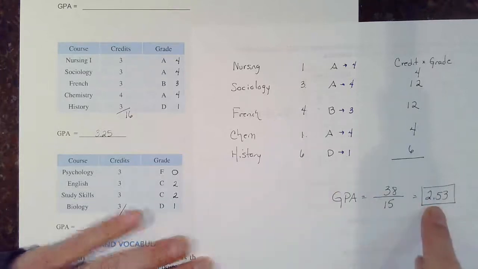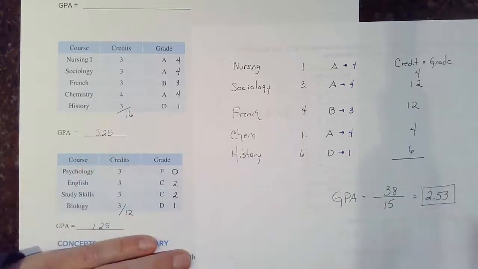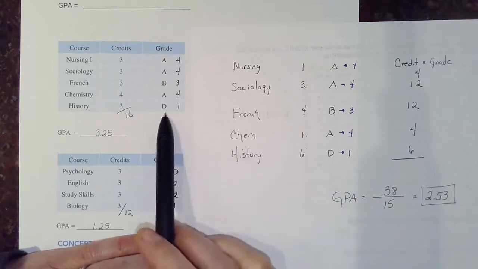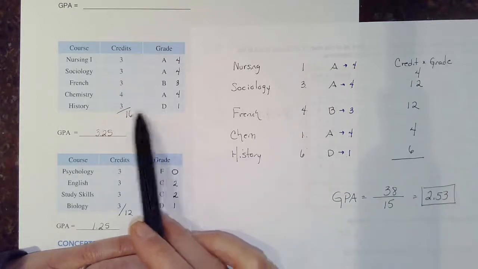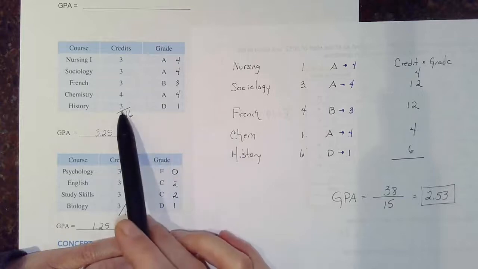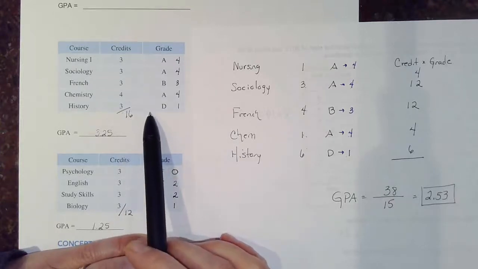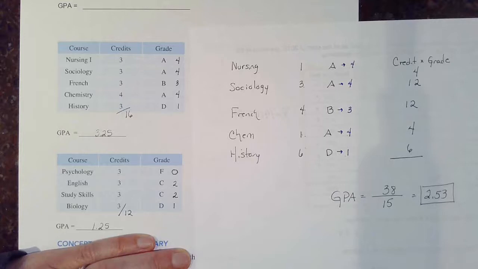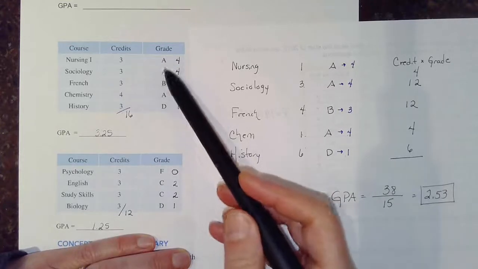So a D in a 6 credit class is really going to impact your grade rather than a D in a 3 credit class. Do you see that? It makes a big, big difference. Getting an A in just a 1 credit class isn't going to be as impactful as an A in a 4 credit class. So a lot has to do with your GPA. It's not only your grades, but how much the credits are worth.